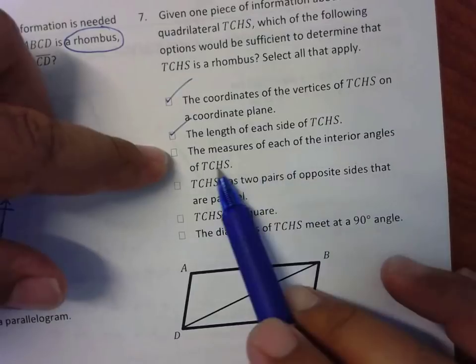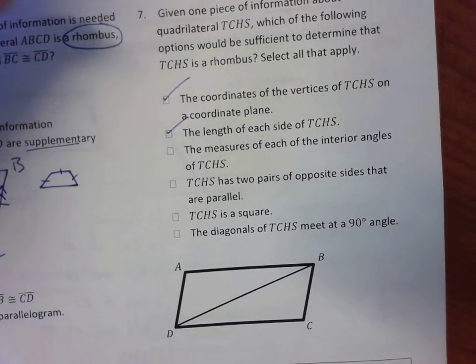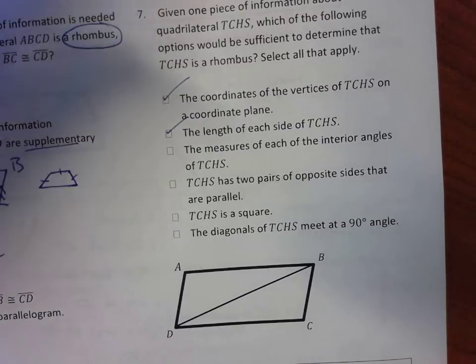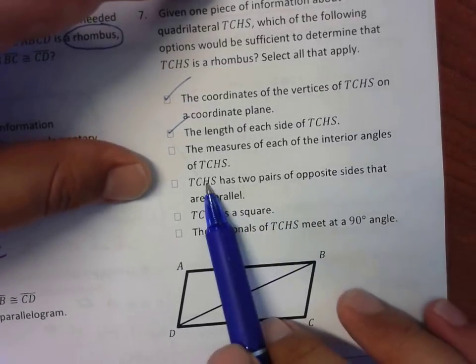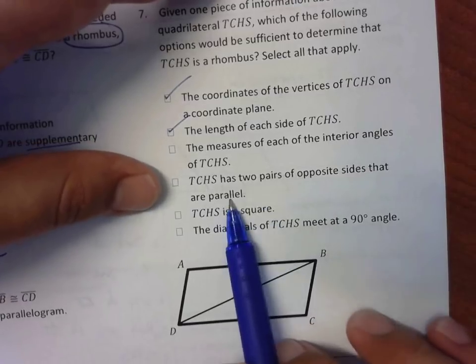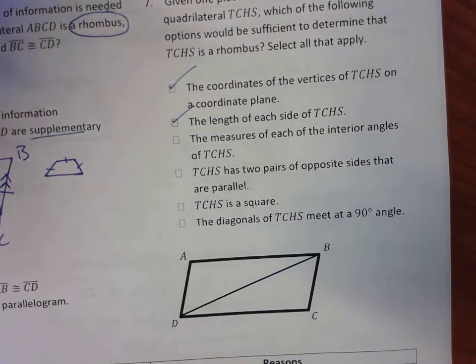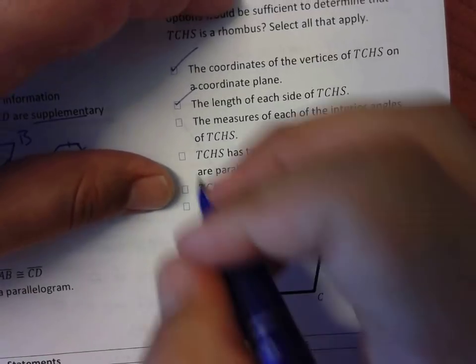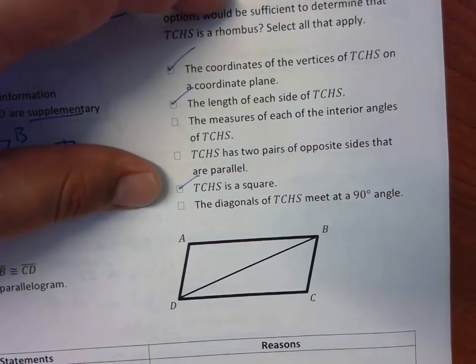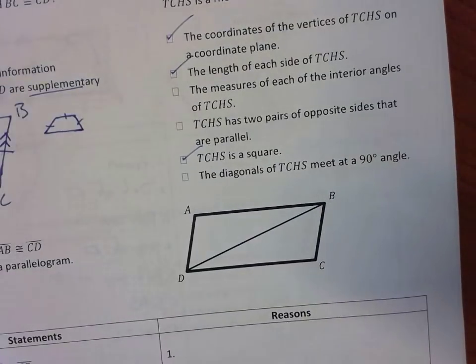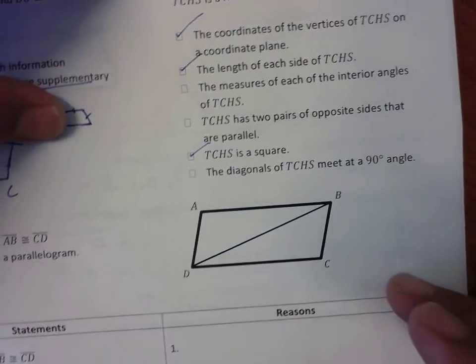The measure of each interior angle. In a rhombus the opposite angles are equal, but that doesn't necessarily tell you if it's a rhombus, or it might just be a parallelogram. TCHS has two pairs of opposite sides that are parallel. Again, that's just a parallelogram. Square, rectangle, rhombus doesn't guarantee that it's only a rhombus. TCHS is a square, yes, because a square is a rhombus. The diagonals of TCHS meet at 90 degrees. No, because it could be a kite. You never know.